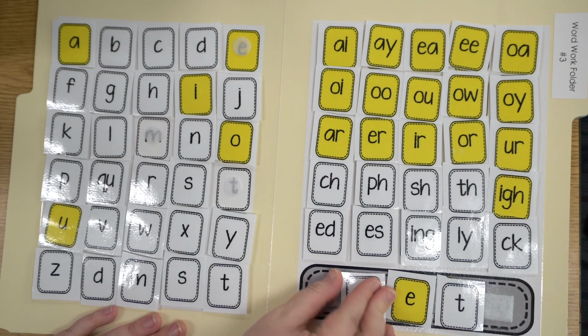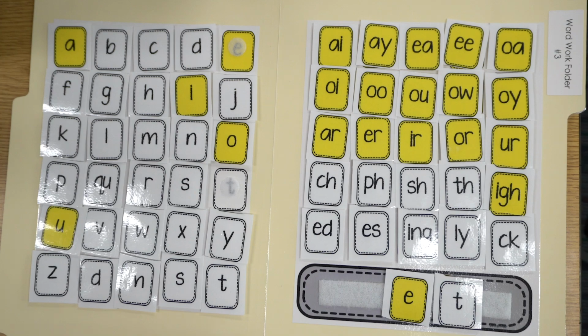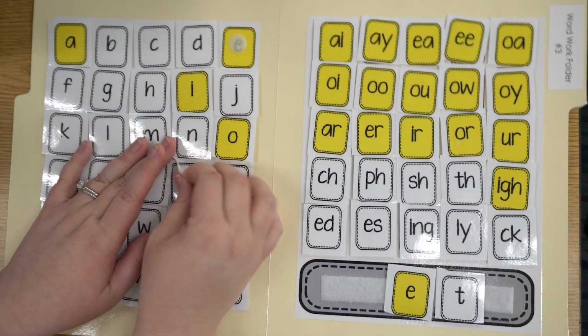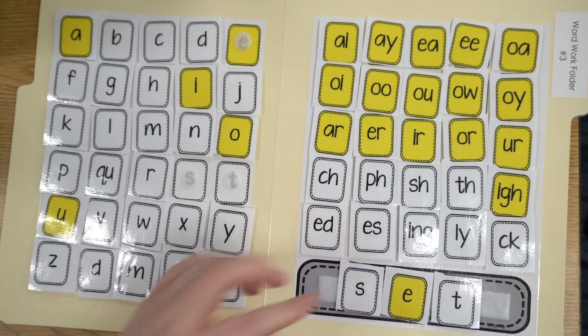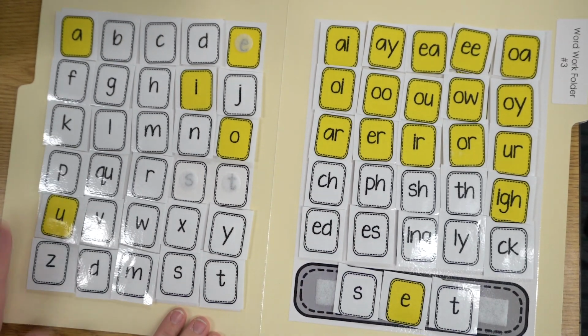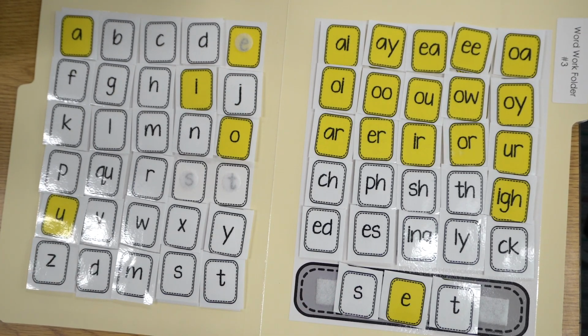Okay, so I'm gonna take M, and I'm putting it back where it belongs, and I'm gonna change it to set. The sound that S makes is S. Okay, and I'm gonna put set right here. Now that I've made set, I want you to change set to bet. Bet. What are you going to need to change?